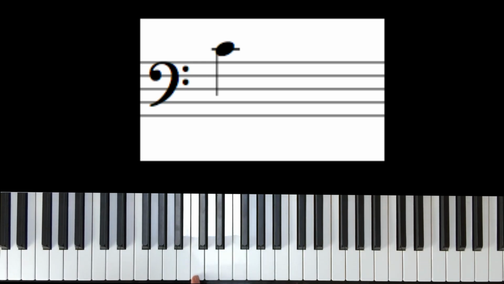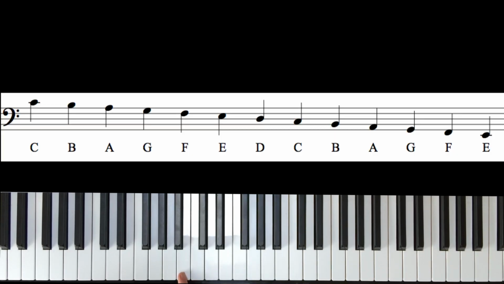So on bass clef, for example, if we go from middle C, if we go down, you can see that the notes go from the note that has a line through it at the top to a note that has a line through at the bottom. And then all of the other notes are exactly the same, and things like the sharps and flats are written in exactly the same way as treble clef.